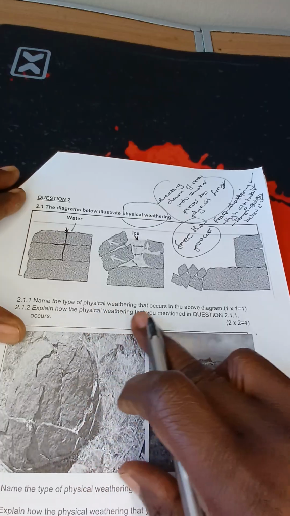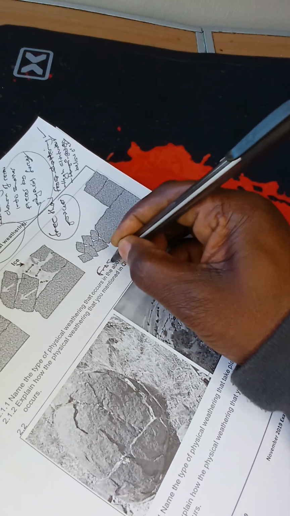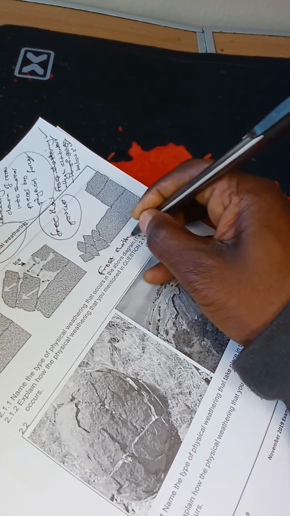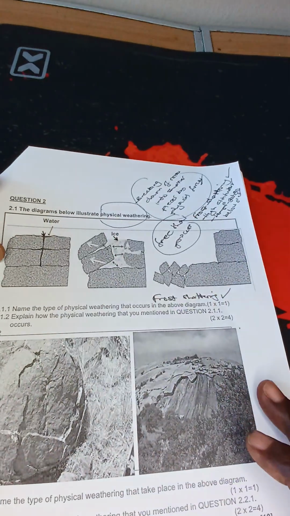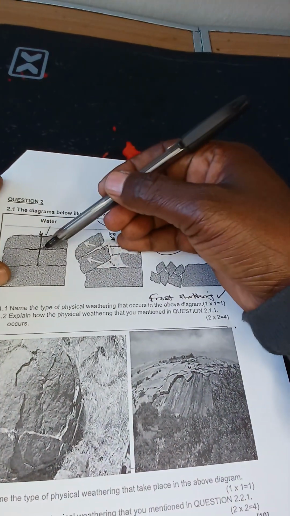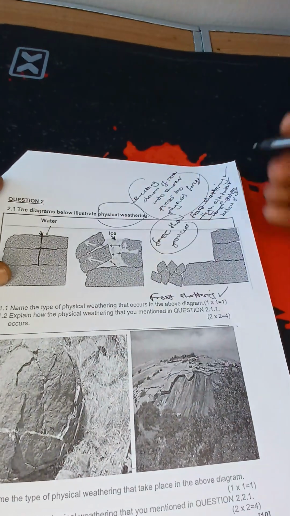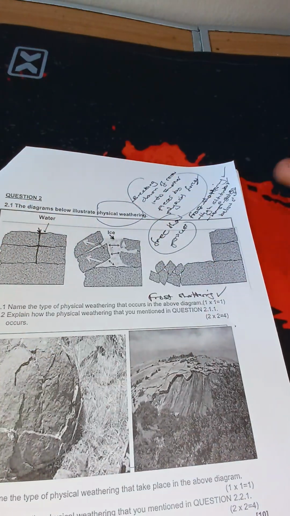Name the type of physical weathering that occurs in the above diagram. So we have said that it's what? It's frost shattering. Okay, that is what is happening here. That is frost shattering, which means water seeps into the joints of the rock. This is in high altitudes. When temperatures go below 0 degrees, it freezes. So constant freezing and thawing is what causes the rock to break into smaller pieces, which is part of physical weathering. So it's frost shattering.